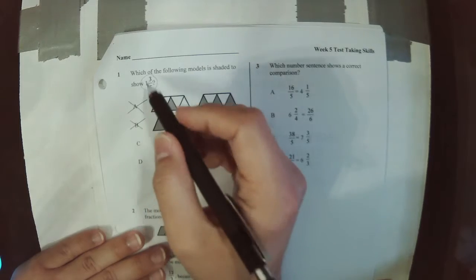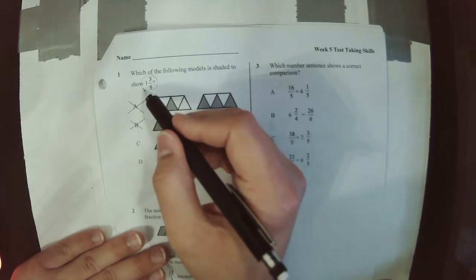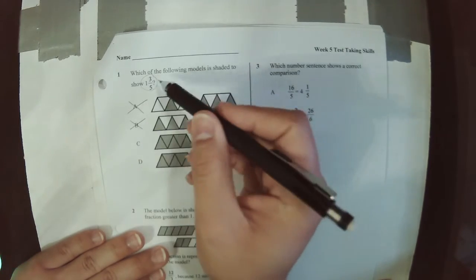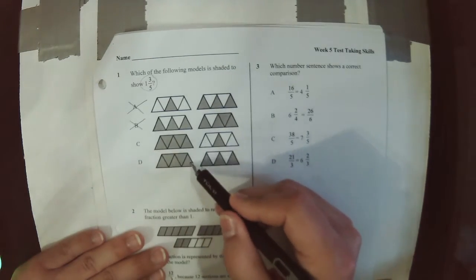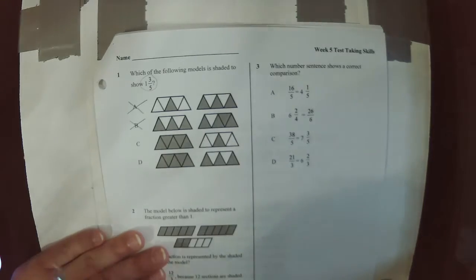But they don't just want 1 whole. They want 1 whole and 3 out of 5. I know that both C and D show me 1 whole, but which model shows me 3 out of 5? Kylie.